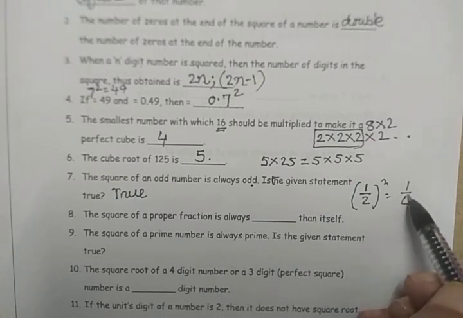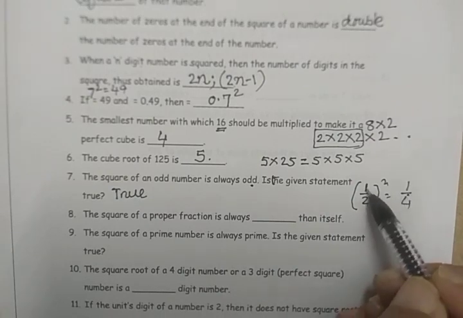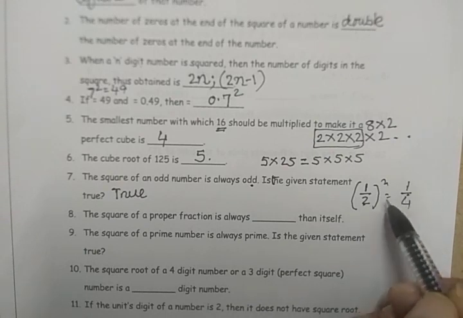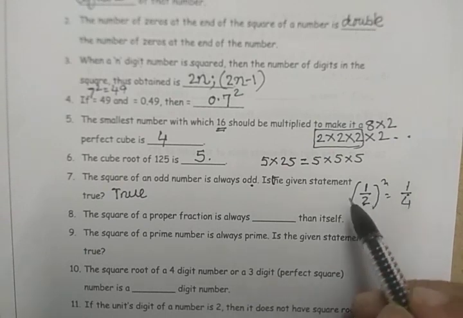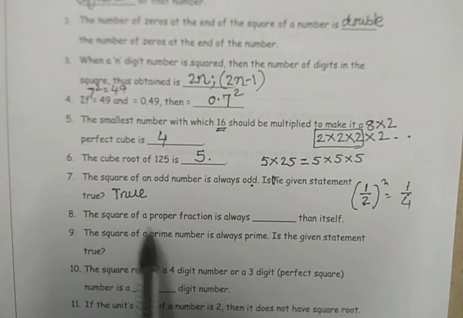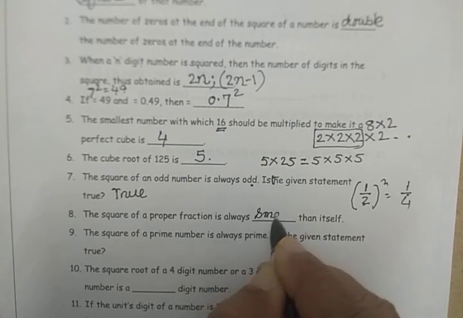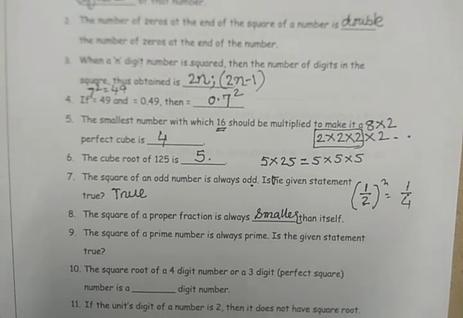Here, this 1 by 4 is smaller than 1 by 2. So, the square of a proper fraction is always smaller than itself. Always smaller than itself.